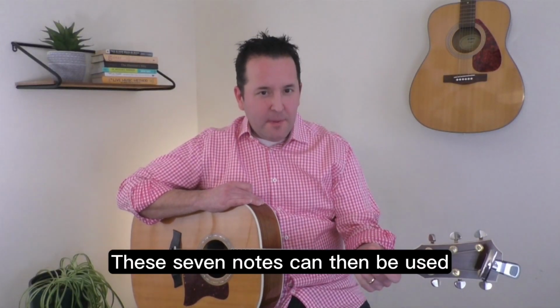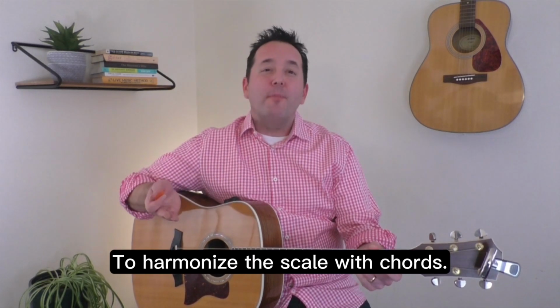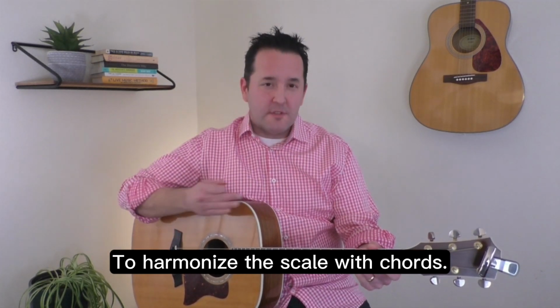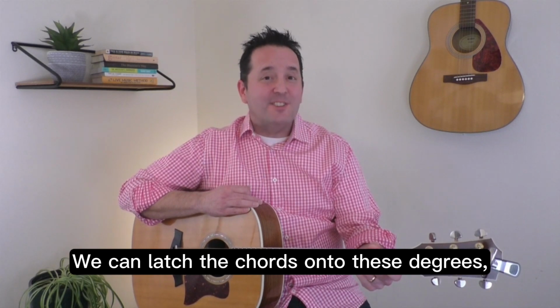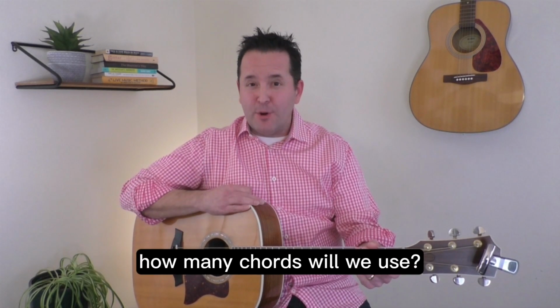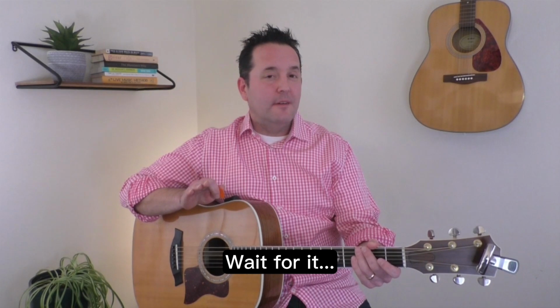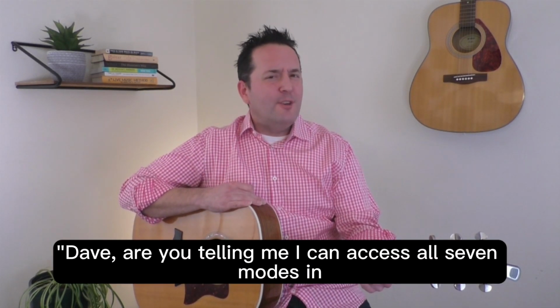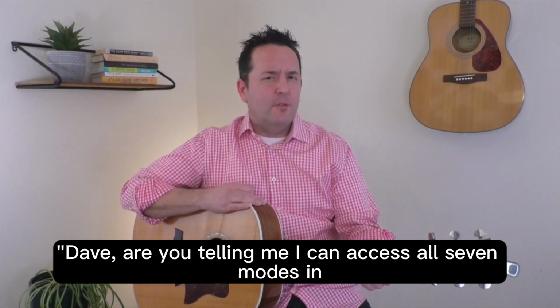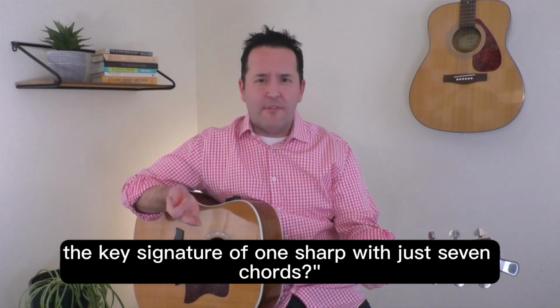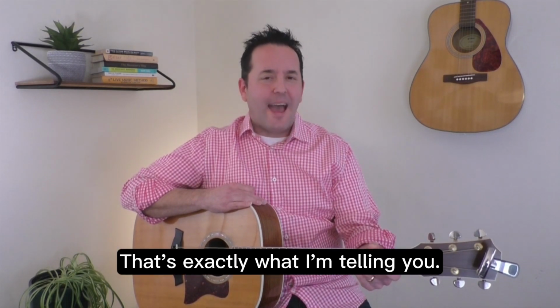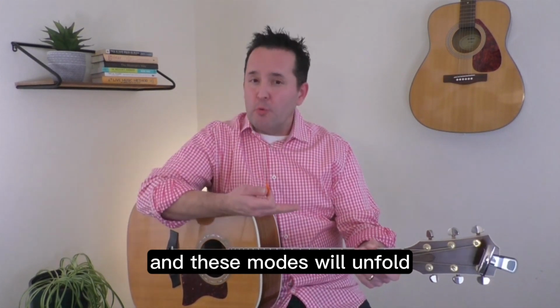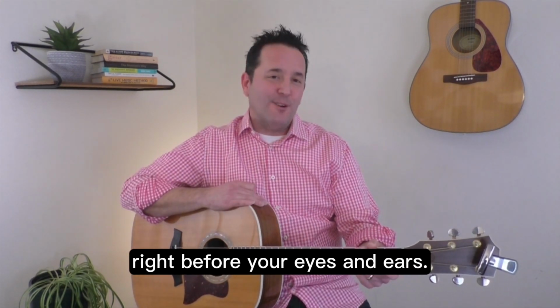These 7 notes can then be used for what purpose? To harmonize the scale with chords. We can latch the chords onto these degrees, and with 7 notes, how many chords will we use? Wait for it, just 7 chords. You might be thinking, Dave, are you telling me I can access all 7 modes in the key signature of 1 sharp with just 7 chords? That's exactly what I'm telling you. Keep them in the same order, and these modes will unfold right before your eyes and ears.